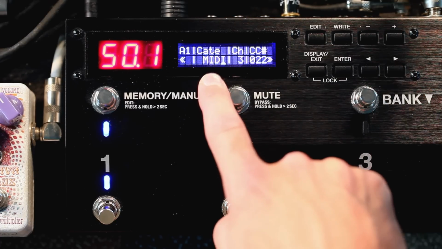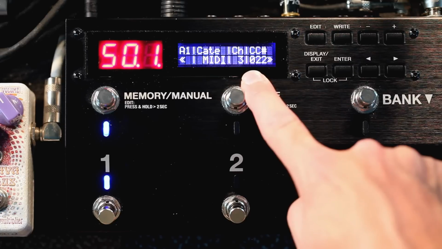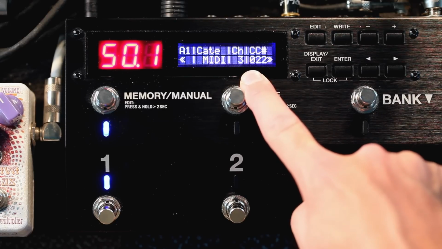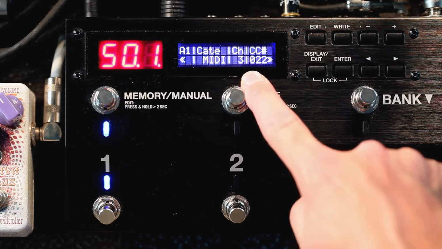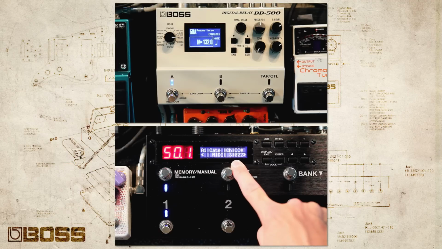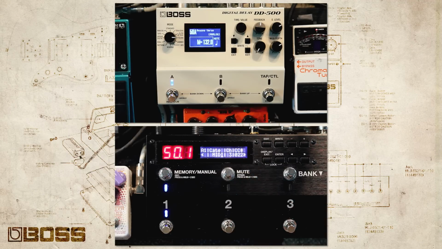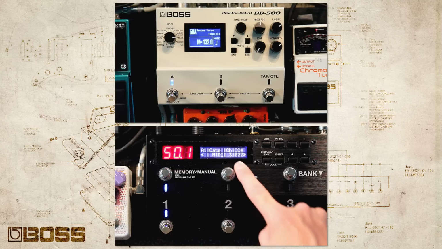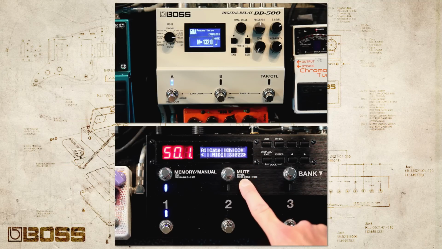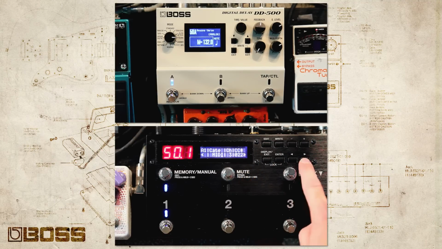After that, category MIDI. The channel is number 3 because my DD500, I set that up on channel 3. But don't forget, guys, you need to set your Boss DD500 on the same channel because you want the two devices being able to communicate between each other.